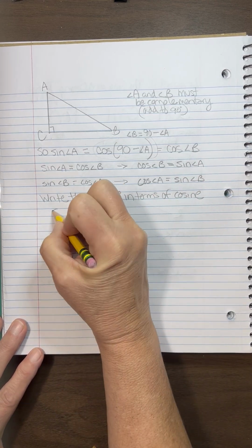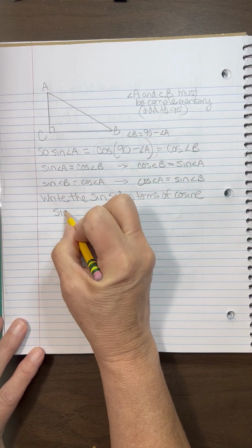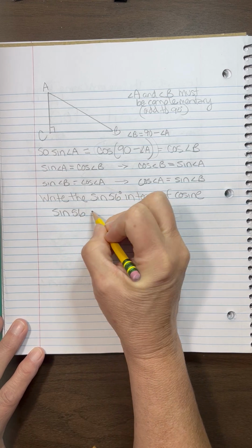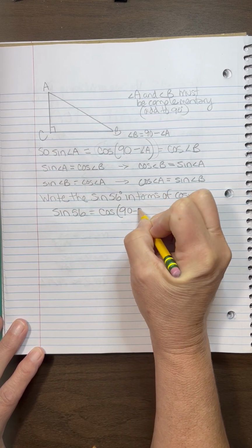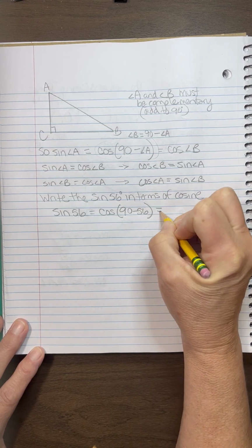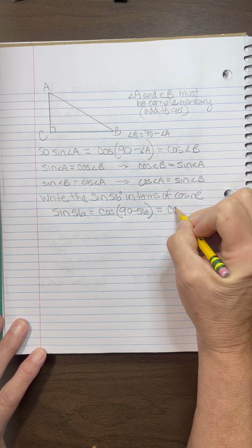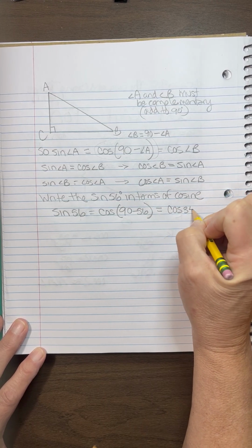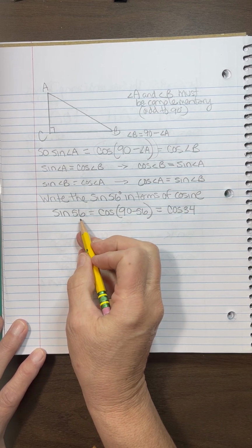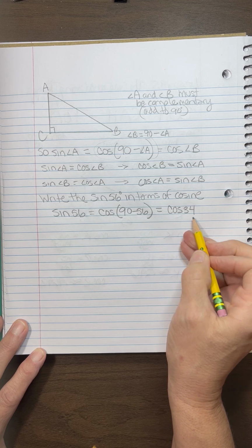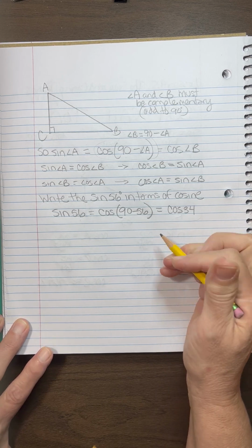All right, so we're going to use this relationship. The sine of 56 is equal to the cosine of 90 minus 56, which is equal to the cosine of 34. Okay, so the sine of an angle will always be equal to the cosine of its complement.